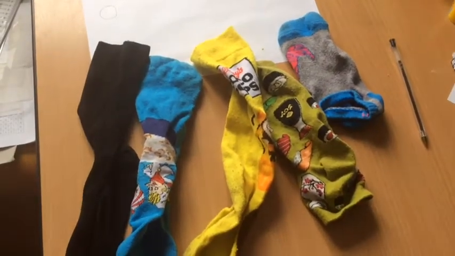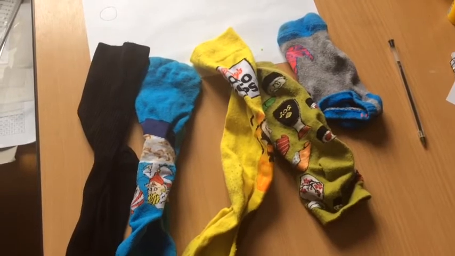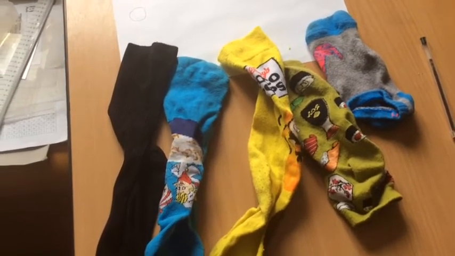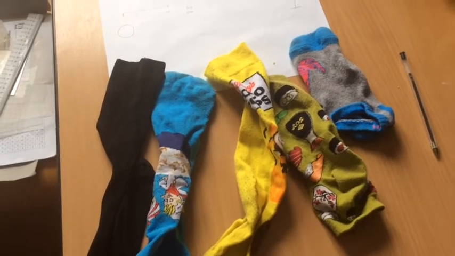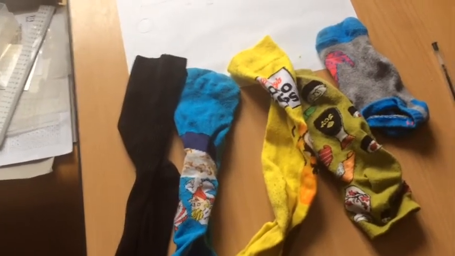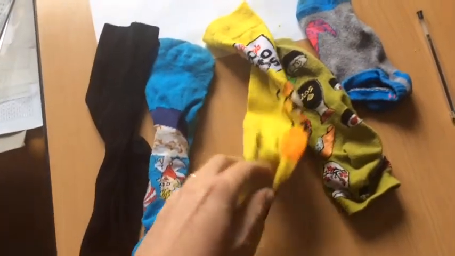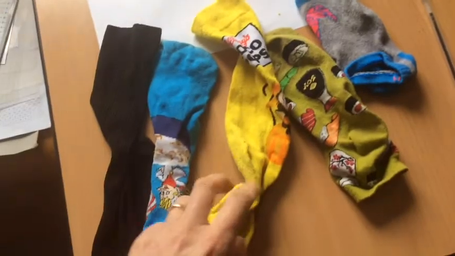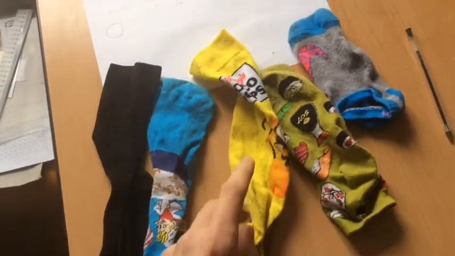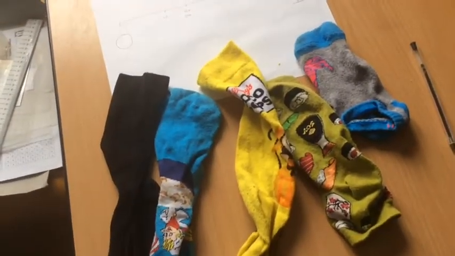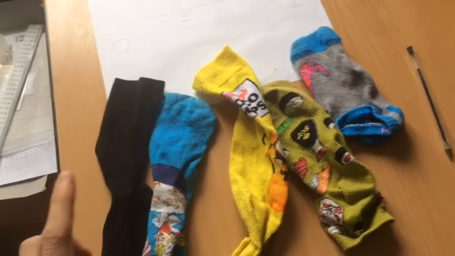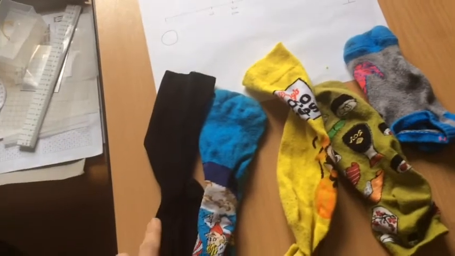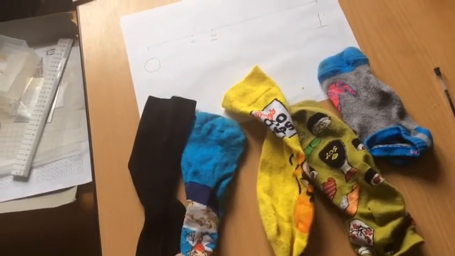Okay, so now I have my 5 odd socks from my drawer. So if I wanted to work out probabilities, again, what's the probability of pulling a yellow sock out? Well, I've got one of those out of 5. So the probability of a yellow sock is 1 out of 5. The probability of a black sock, there's only one of them, 1 out of 5.